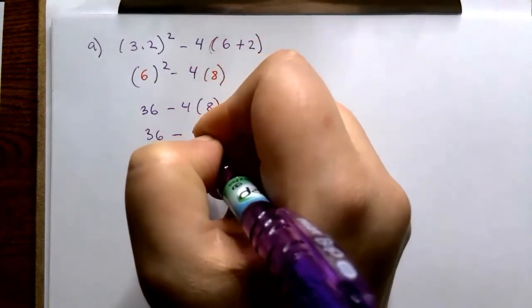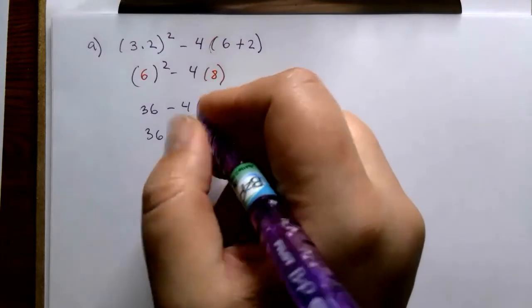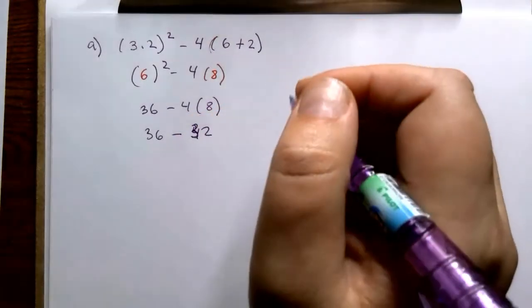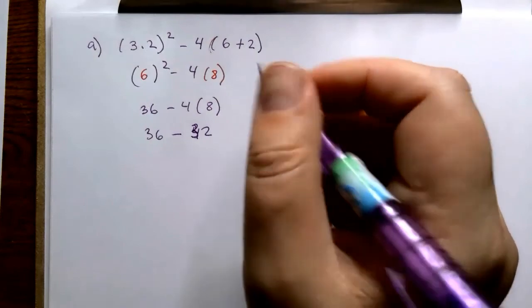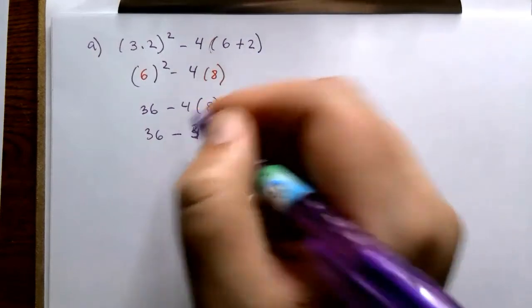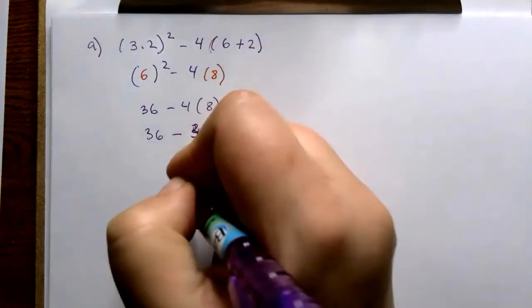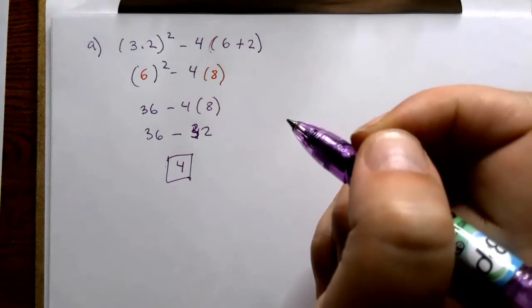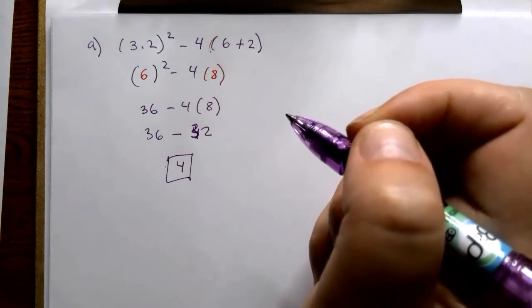That's 40. Sorry, 32. And then subtraction or addition. 36 minus 32 is 4, and that's your answer for that one.